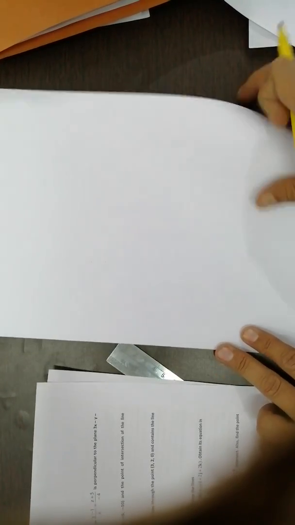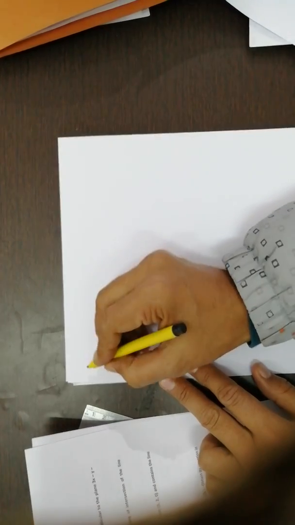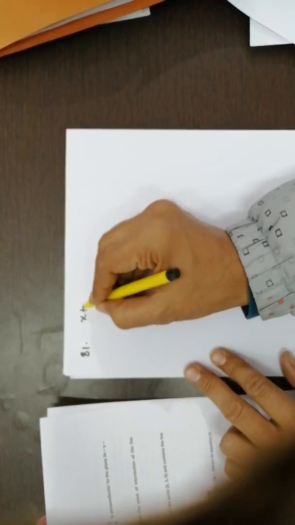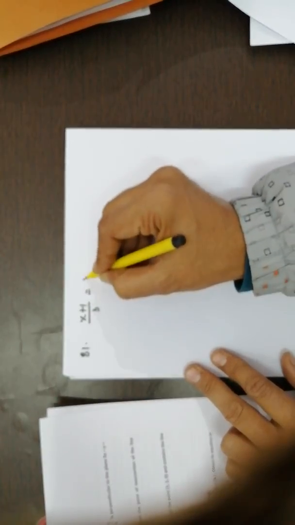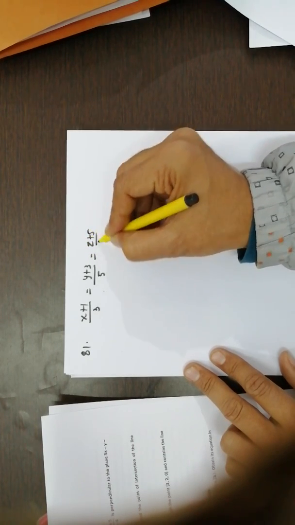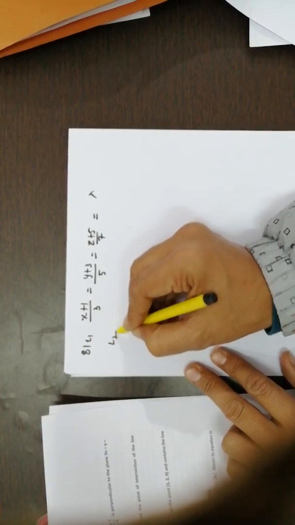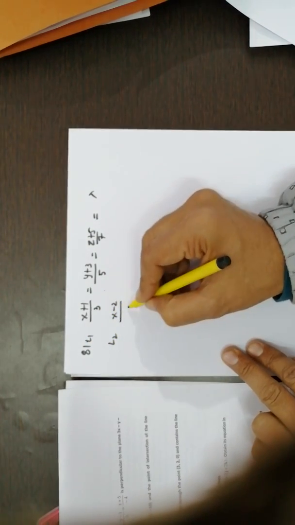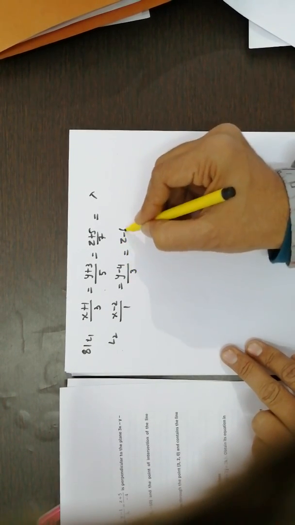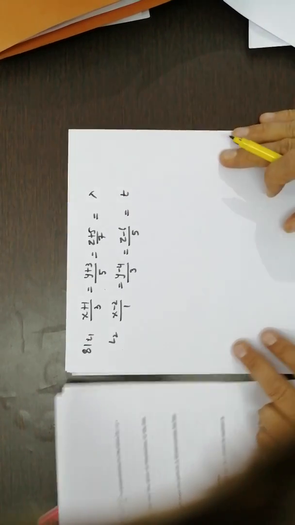Now we have another question, question number 81, and it is somewhat like this. We have two lines: (x plus 1)/3 = (y plus 3)/5 = (z plus 5)/7, let it be lambda. This is line 1, and line 2 is (x minus 2)/1 = (y minus 4)/3 = (z minus 6)/5. We have to prove that these two lines intersect and find the point of intersection.